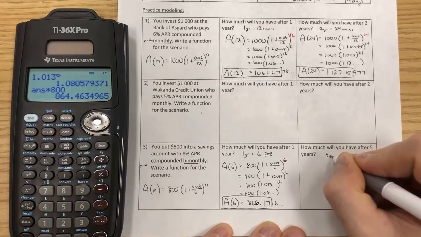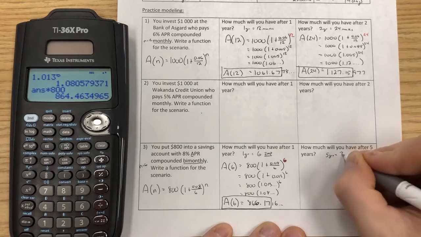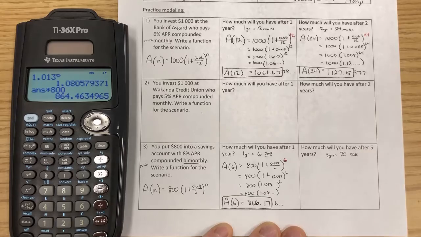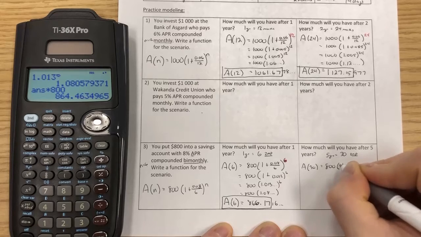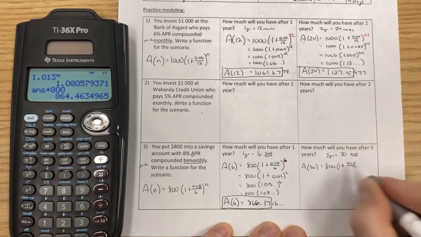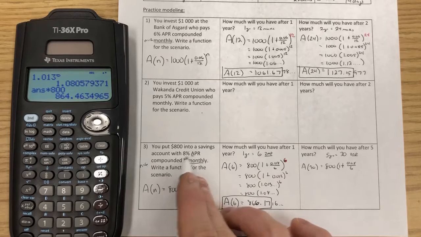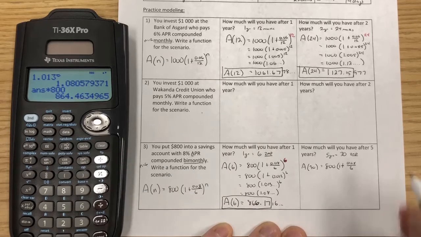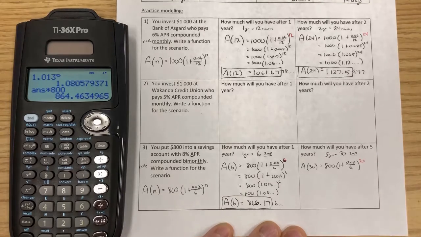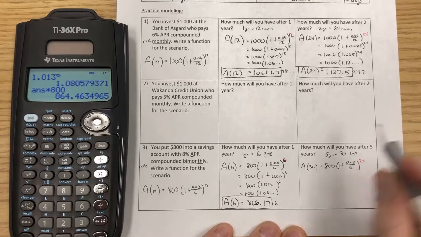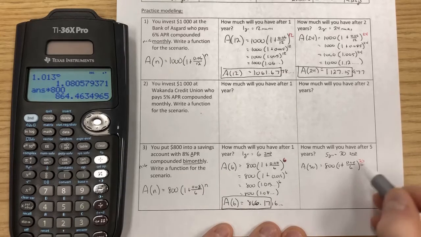The next one, 5 years. Let's see, for 2-month periods, if there's 6 in 1 year, that means there's going to be 5 times 6 or 30 2-month periods in 5 years. So it's going to be A(30) is equal to 800 times 1 plus 0.08. There's still 6 2-month periods in a year. Remember, because we're dividing the annual rate into bi-monthly periods, so 8 is divided by 6. The difference is this time I'm leaving it in for 5 years or for 30 periods. I'm not dividing the rate by something different. The rate is divided into the course of a year over every 2 months. Boom, we get that, but I'm leaving it in for 5 years.